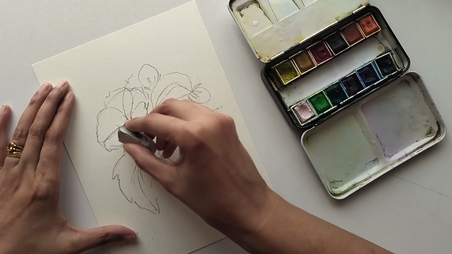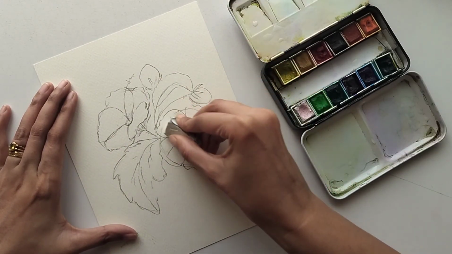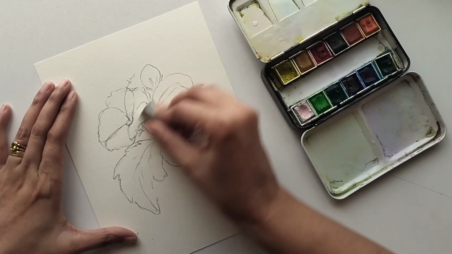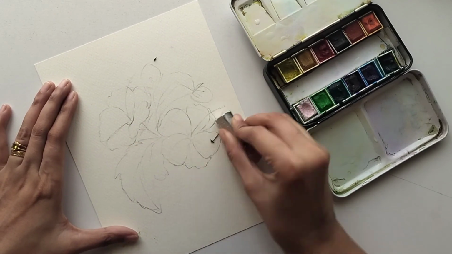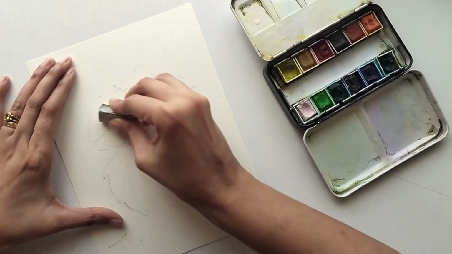Now you can rub all the unwanted pencil marks and make sure you're able to see the basic structure that you have created, so you can do things accordingly. And that's all we needed as a part of drawing, and then we can start with the watercolor.